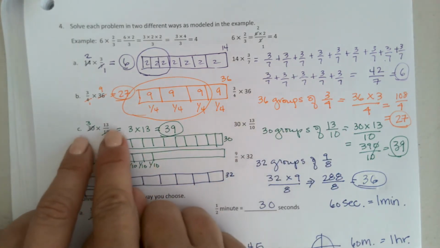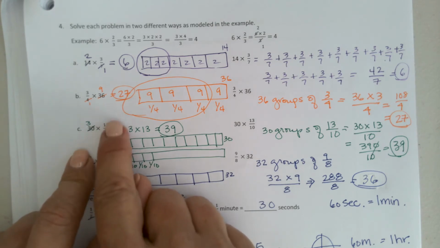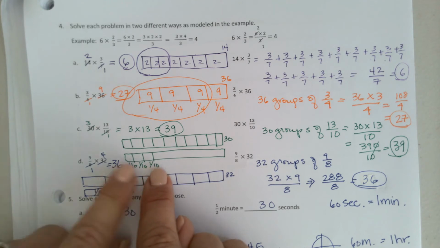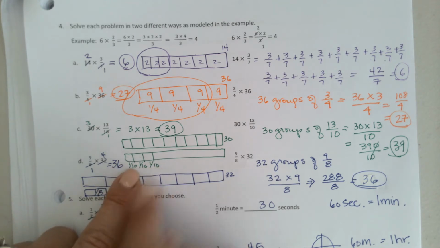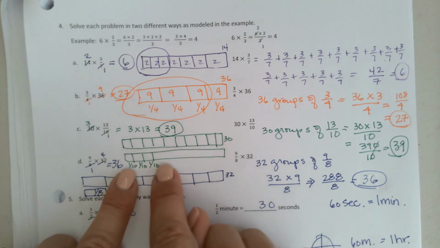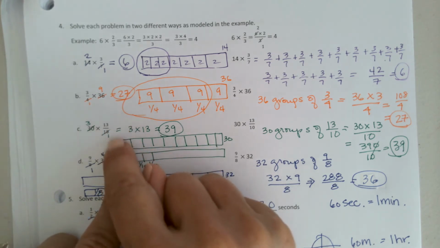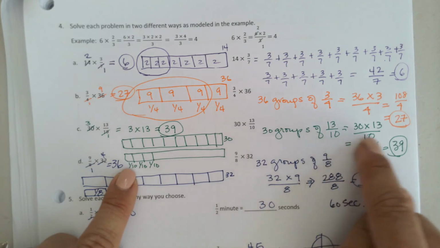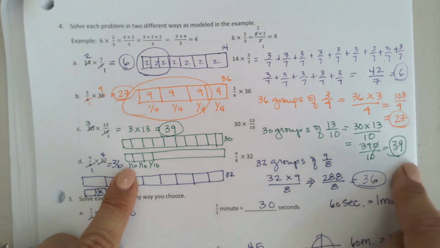So 30 times 13/10, so 13/10, that means it's more than 1 whole. So I had to make sure I had 13/10 over here. So I cross-canceled, got 39, and then made sure to show my tape diagram that I had more. I was going to end up with more than a whole. Over here, 30 groups of 13/10. I did the multiplication, ended up with 39.